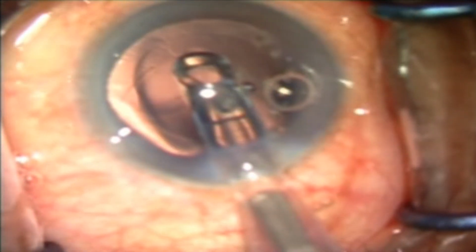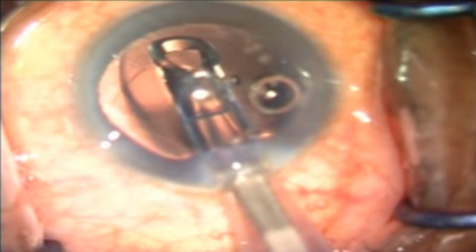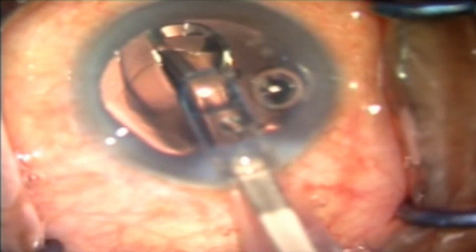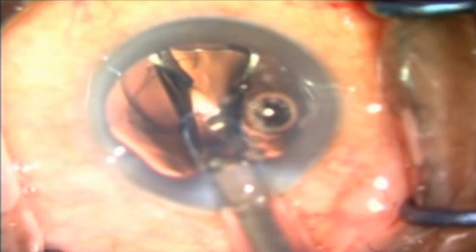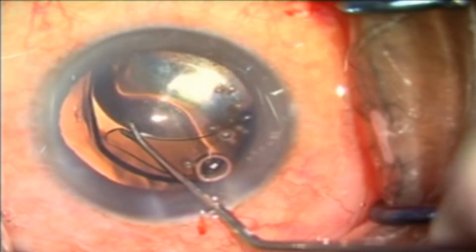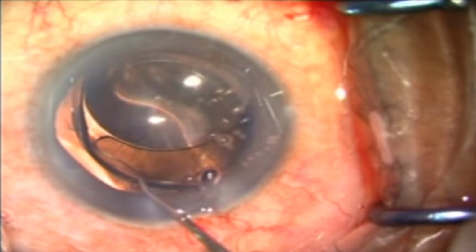Once you have managed the PC tear and the vitreous loss very competently and effectively, then if the PC tear is small, we can go ahead with a single piece lens in the bag.